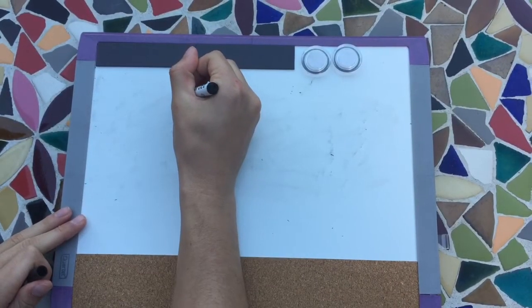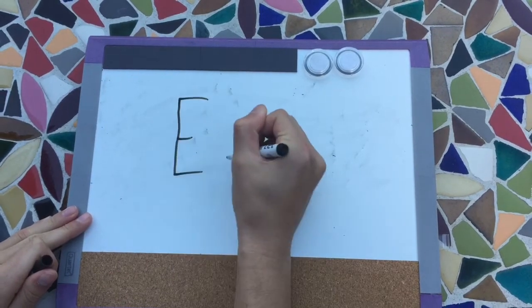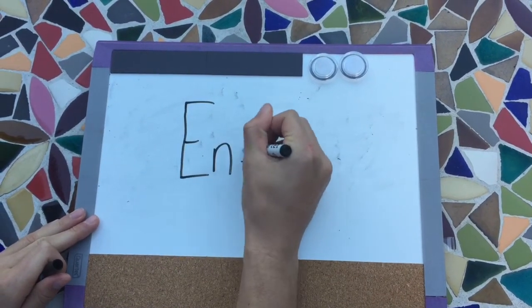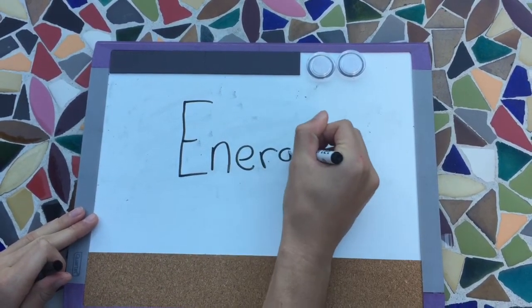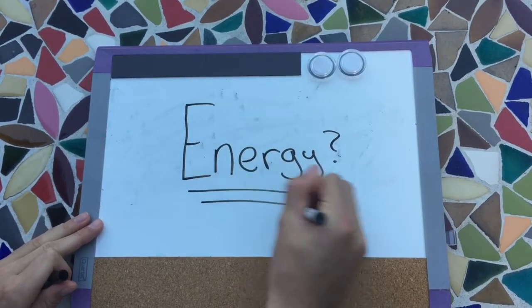Now that we found the acceleration, let's have some fun and talk about energy. Before we go any further, what is energy? Energy can exist in a variety of forms, such as electrical, mechanical, chemical, thermal, or nuclear, and can be transformed from one form to another. It is measured by the amount of work done, usually in joules or watts.